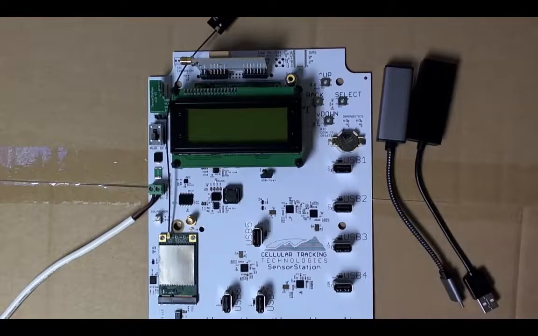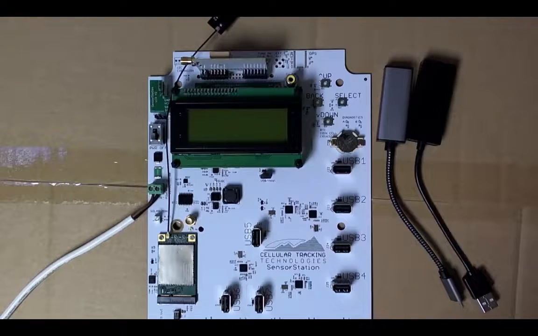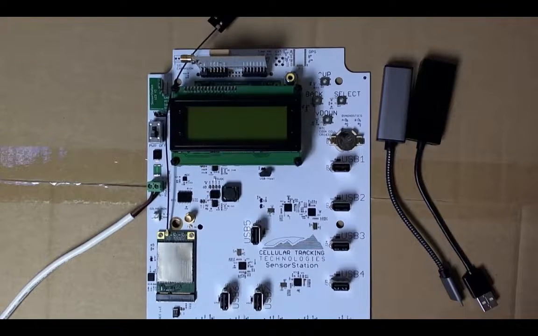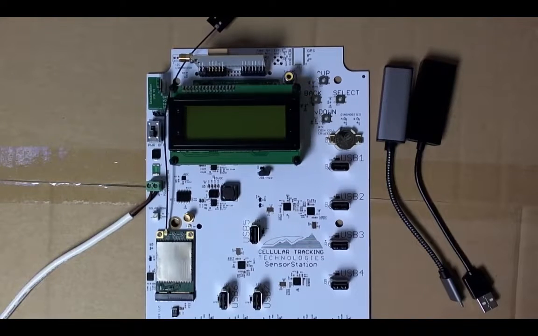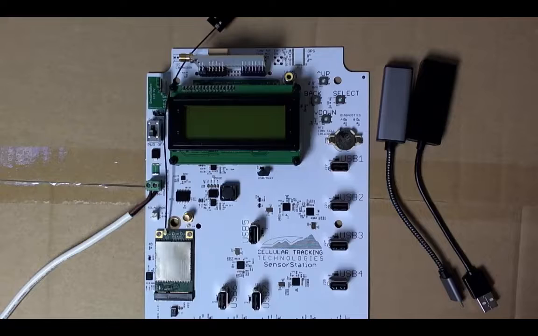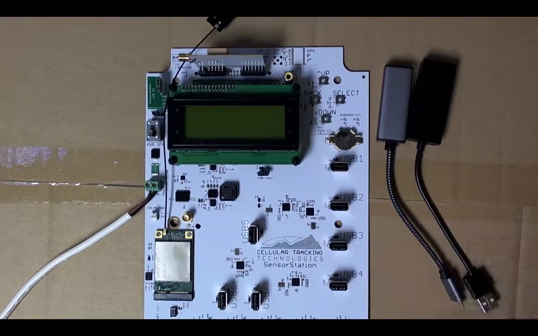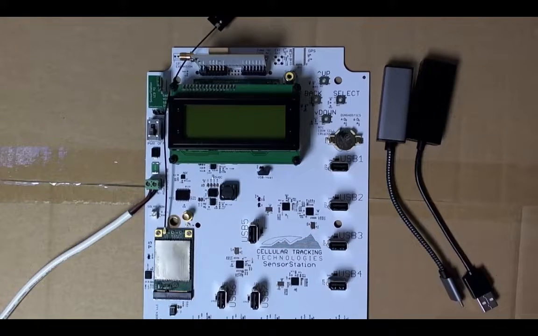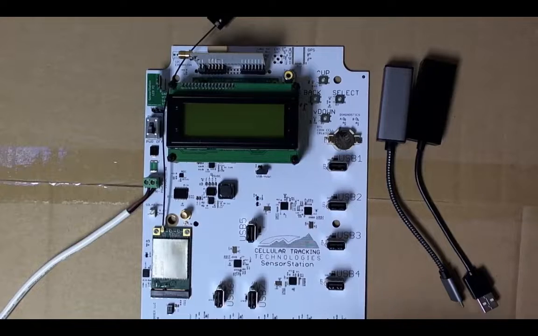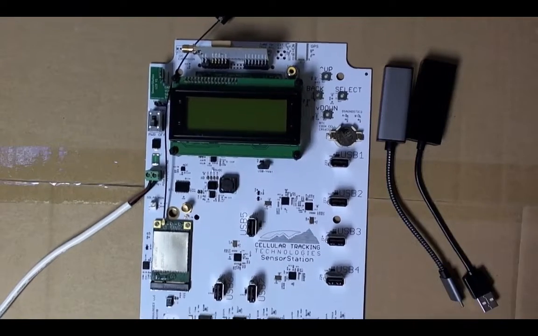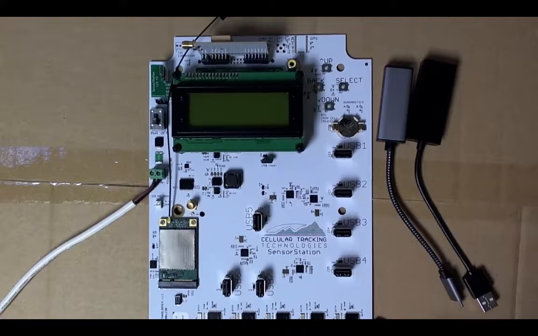Okay, so the purpose of this short video is to talk about one of the ways that we can manually download data off of a cellular tracking technology sensor station. This is a version 2 of the board, so this method really only pertains to that. It's likely to work for a version 3 of the board and also version 1, but I'm specifically working with a version 2 board here.